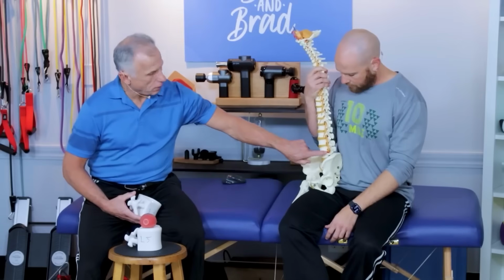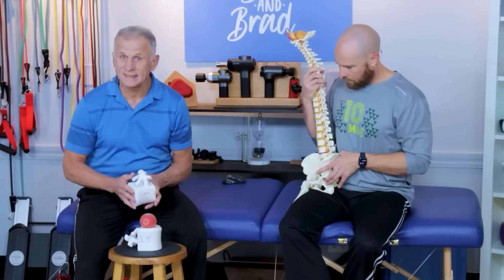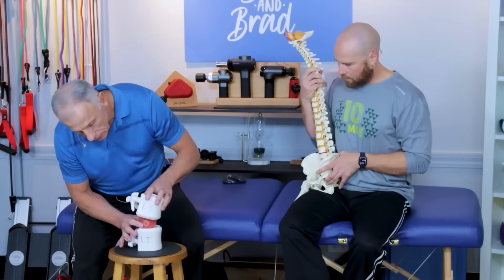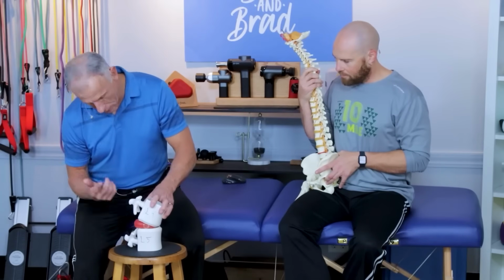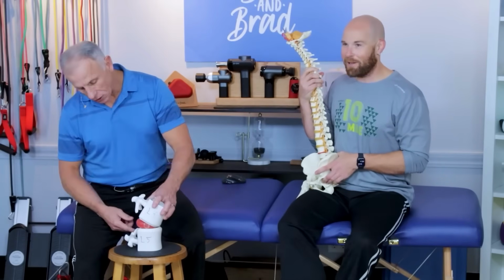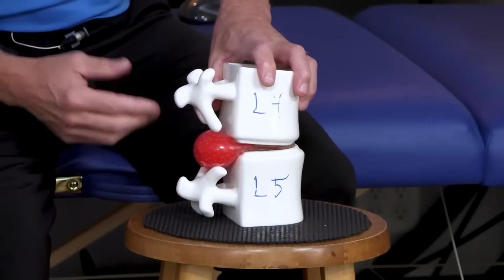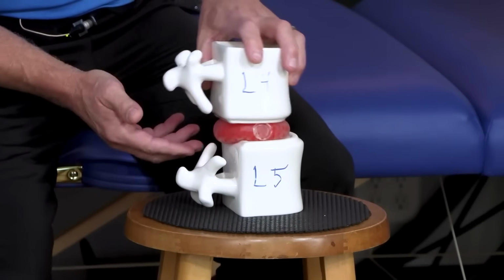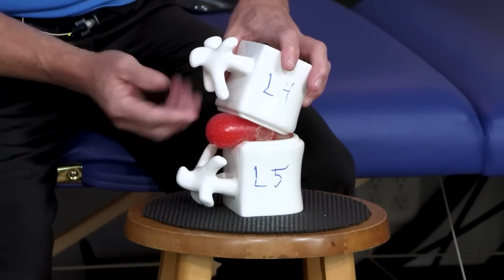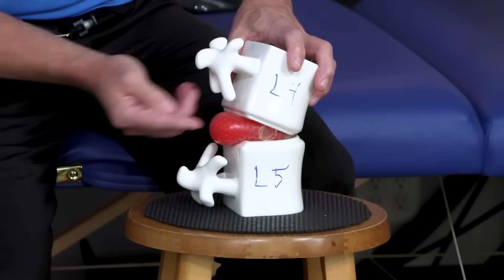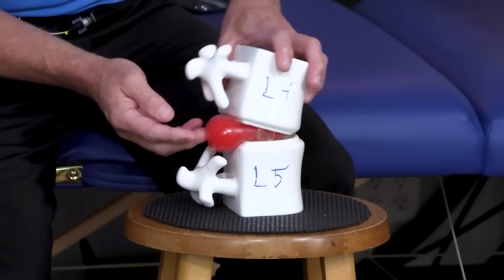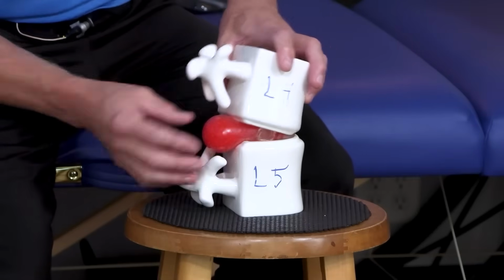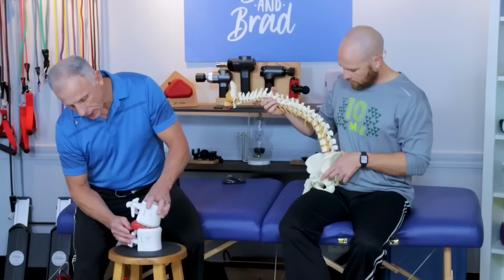So if we look at that bulge, this model really does a nice dynamic representation of it. As you bend forward, it pushes the internal content of the disc out, and it bulges and it pushes into the nerve. It's not exactly like this. This is a little bit exaggerated, but you get the idea.